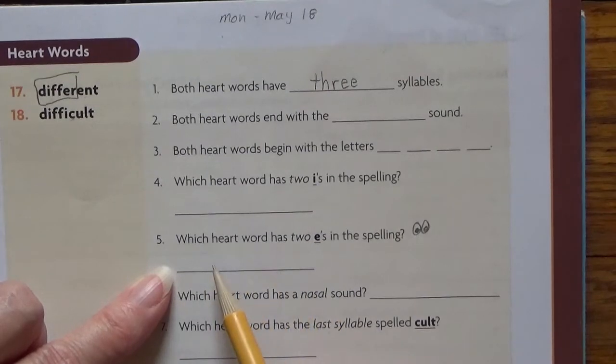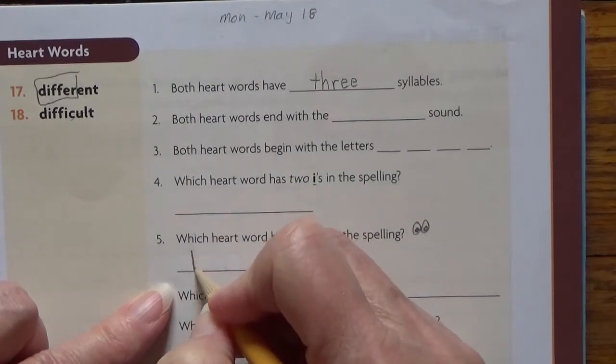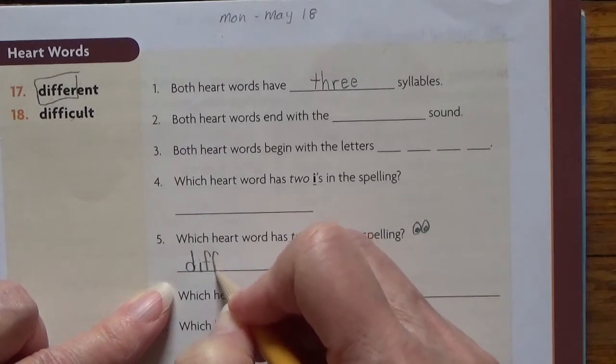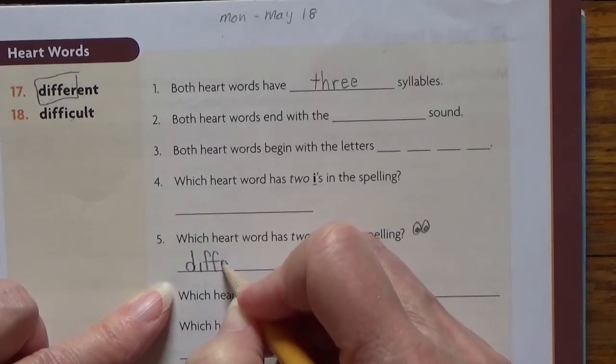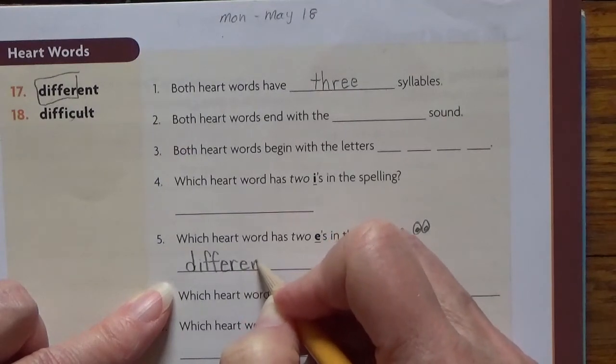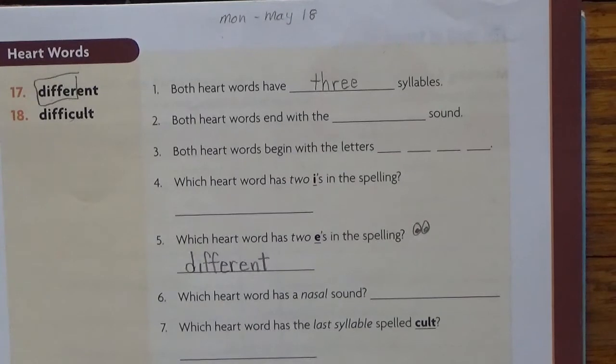So let's see it, say it, hear it, and write it. Let's start ingraining those heart words into our brain. You ready? Begin. D-I-F-F-E-R-E-N-T. One more? Want to do one more? Let's just skip to the last one.